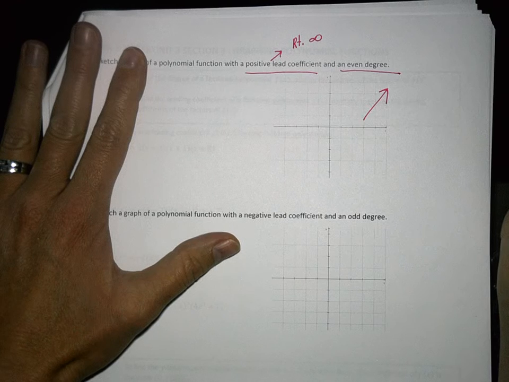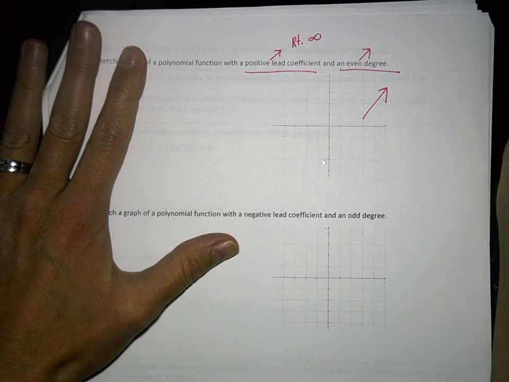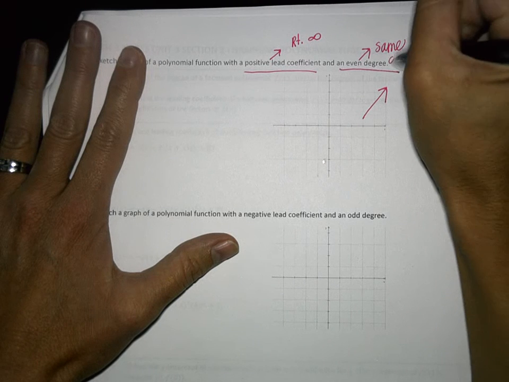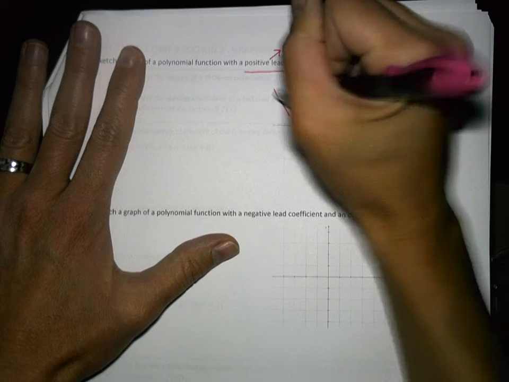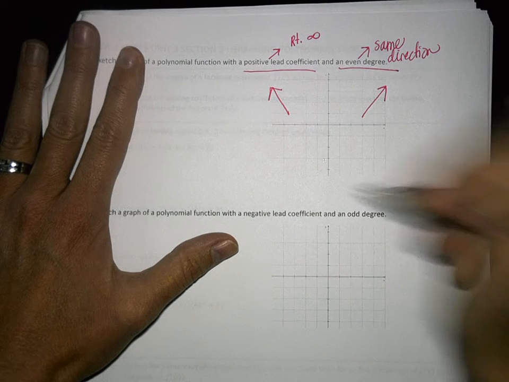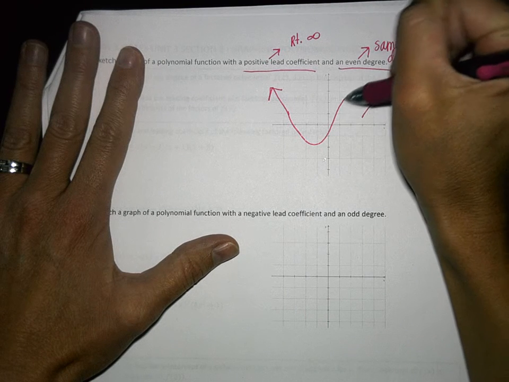Because it's an even degree, what do we know? That the other side's going to be positive. Same direction. Very good. So what that means is that over here, this is also going to go to positive infinity. In the middle, you can do whatever you want. Okay?